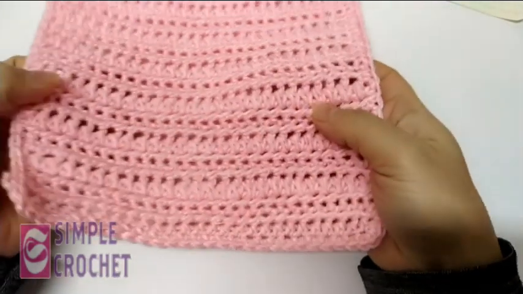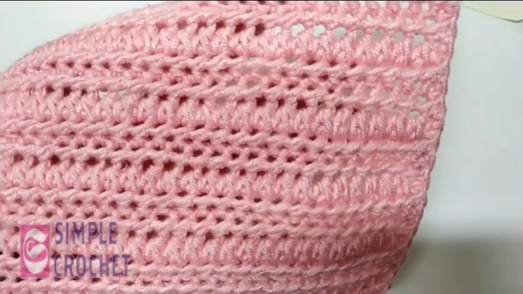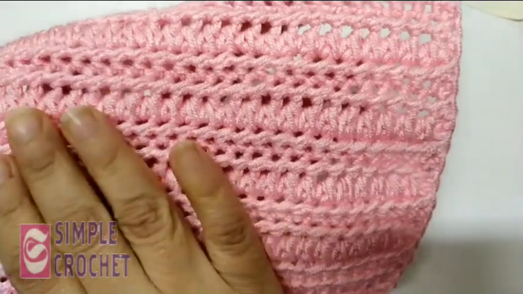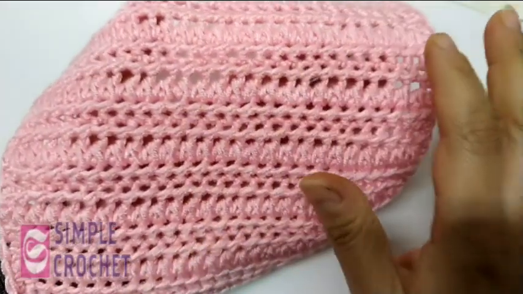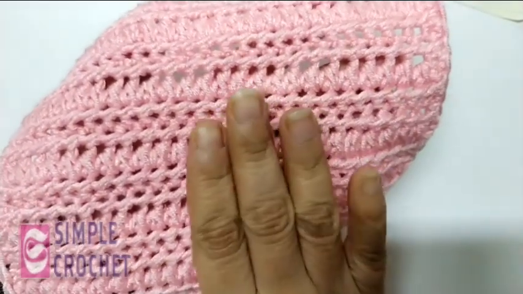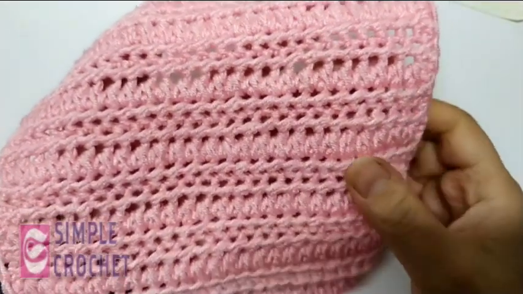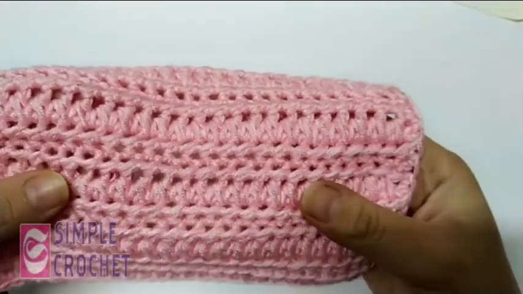And this is the look of the stitch. Of course, you can do many variations of this stitch. It's very textured. You will definitely feel the texture of this stitch while working, like the first one.